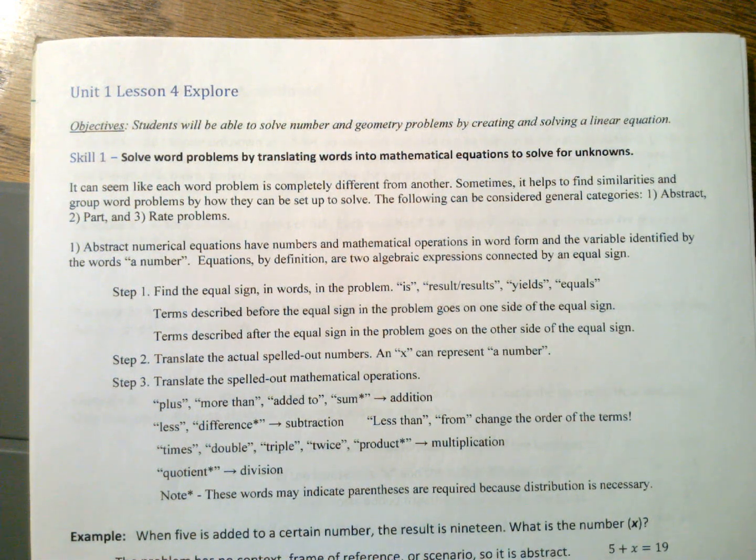Welcome to page 2, Unit 1, Lesson 4 of MAT086. Our objective is that students will be able to solve number and geometry problems by creating and solving linear equations. Skill 1: solve word problems by translating words into mathematical equations to solve for unknowns.